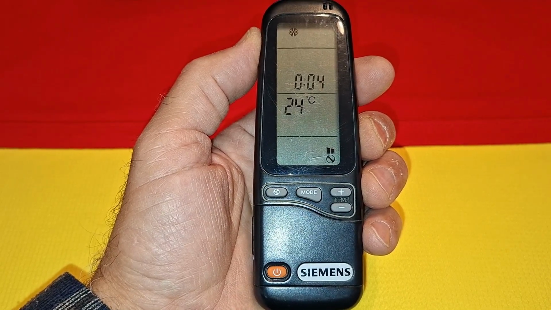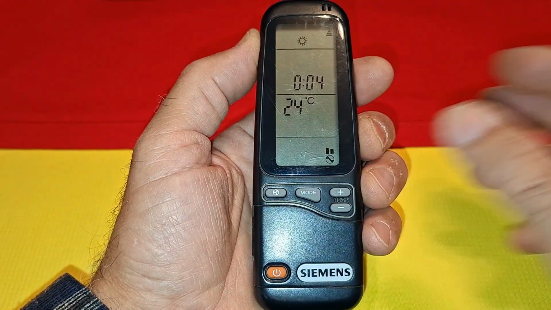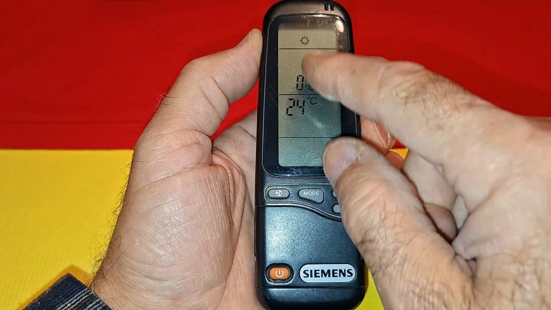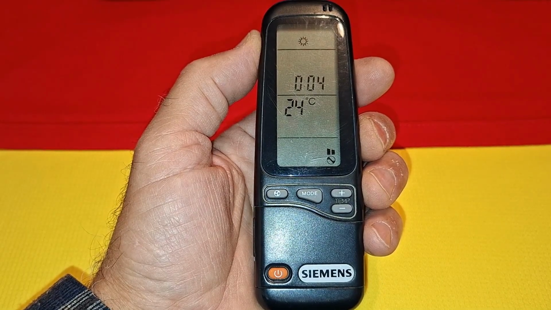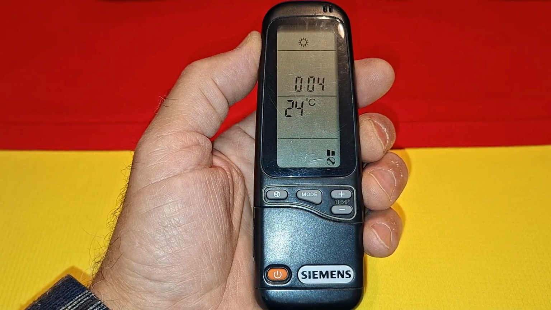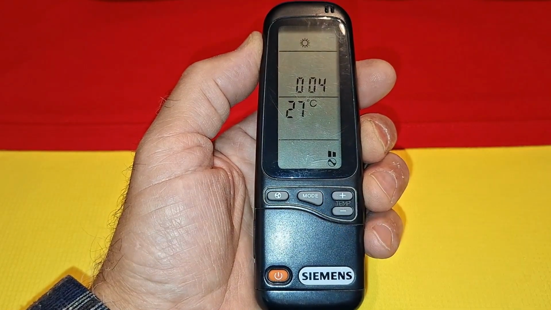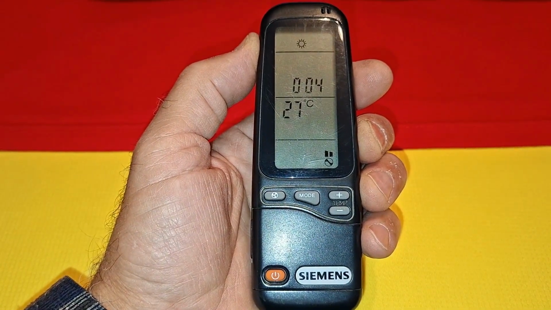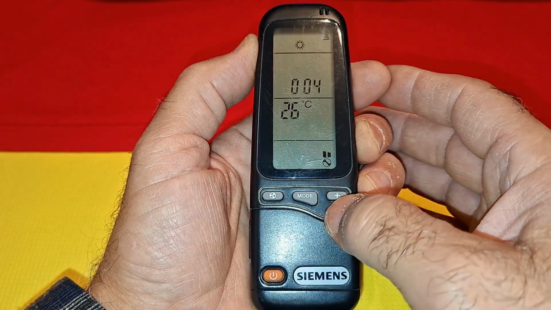To switch to another mode of the air conditioner, we press the mode button again, and the sun symbol appears on the screen. This is the heating mode. In heating mode, we set the air conditioner temperature above 26 degrees Celsius. In order to save electricity, the temperature can be reduced to 24 degrees Celsius.